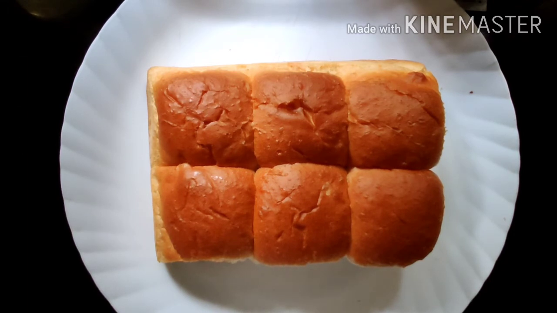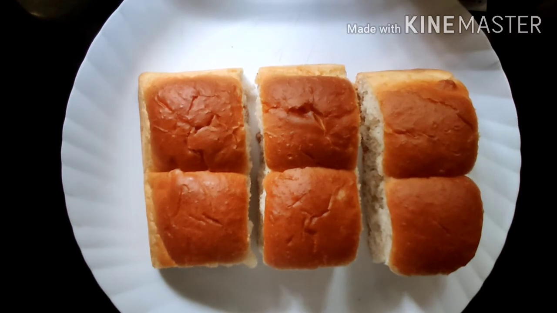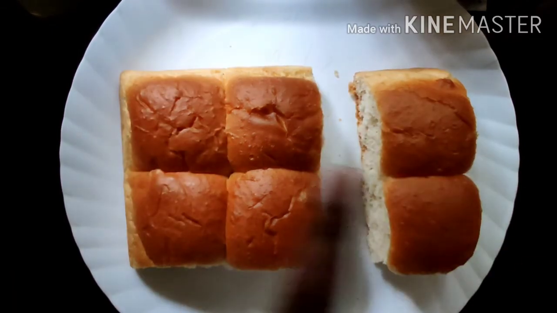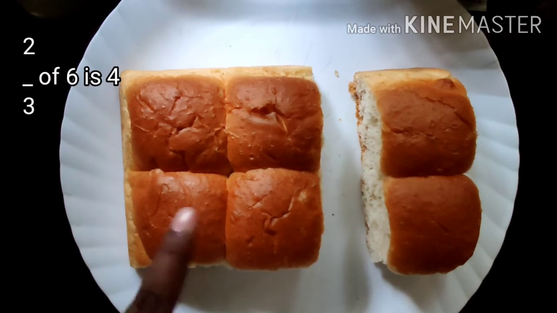So to do that, we have to divide these buns into 3 equal parts. So these 6 buns are divided into 3 equal parts, and out of which 2 parts are kept separate. So these become 2/3 of the entire collection. So 2/3 of 6 means 4.